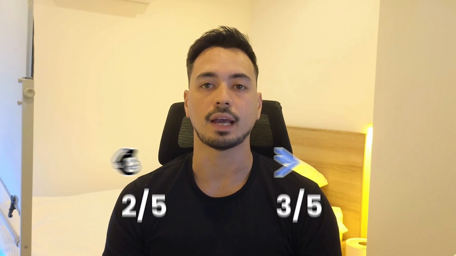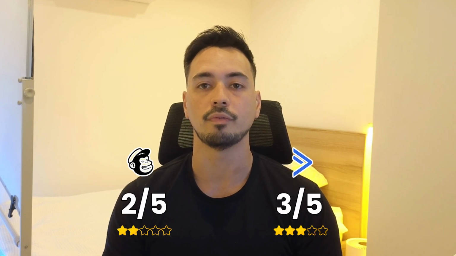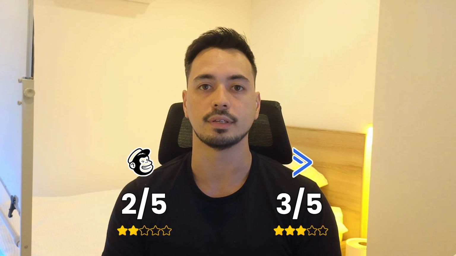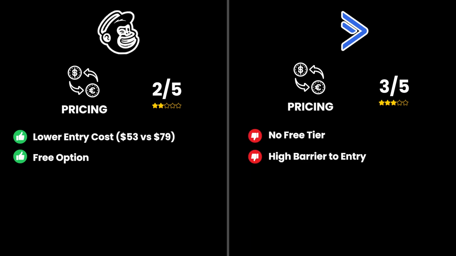ActiveCampaign wins pricing at 3 versus 2 for Mailchimp, but both platforms offer poor value compared to other alternatives. Mailchimp has lower entry-level pricing and offers a free plan, while ActiveCampaign has no permanent free plan and requires the higher Pro plan to access their key features.